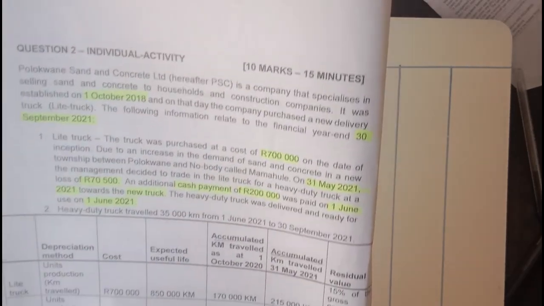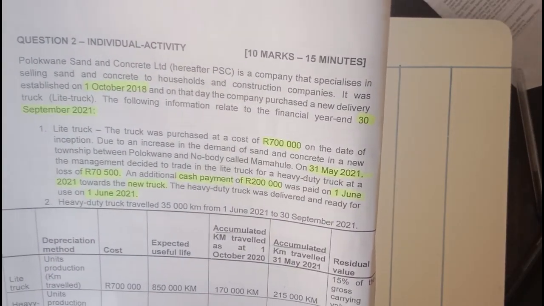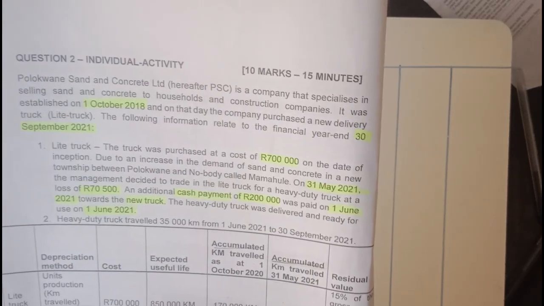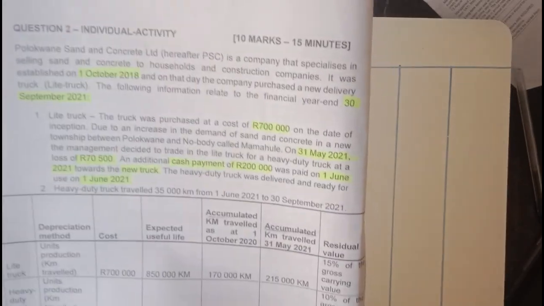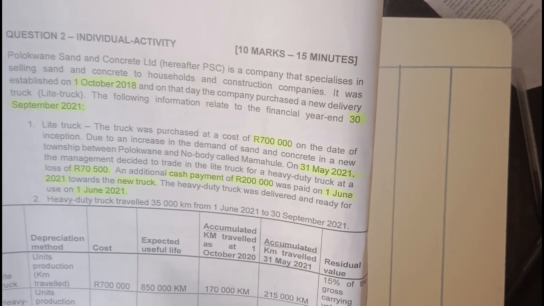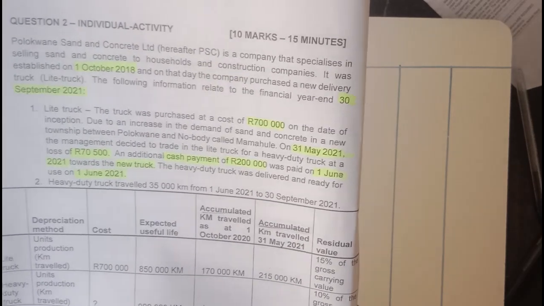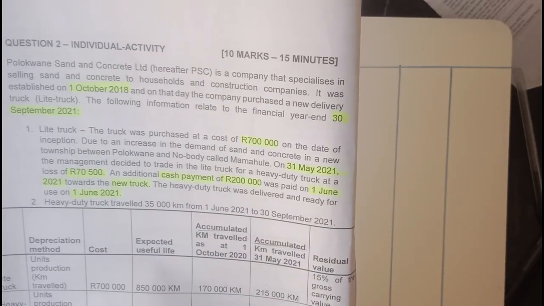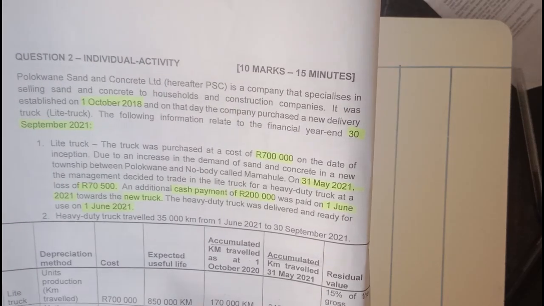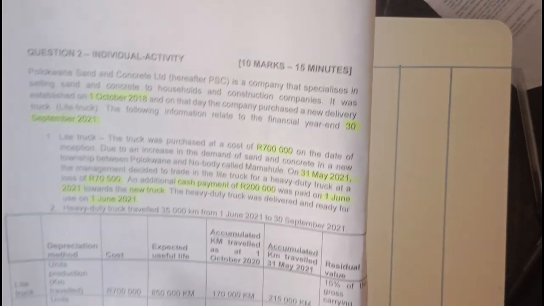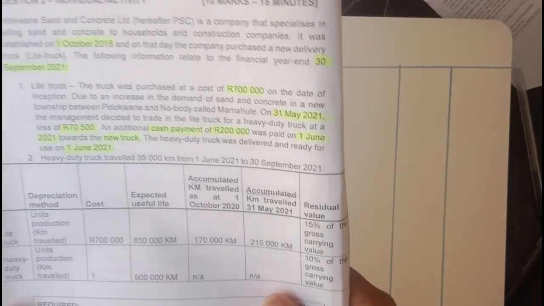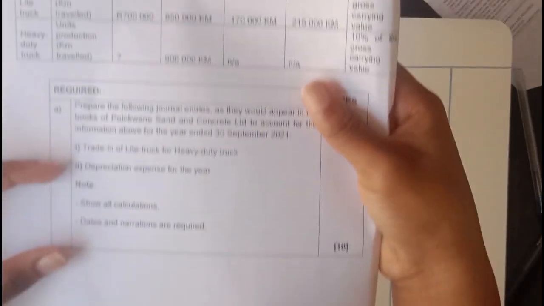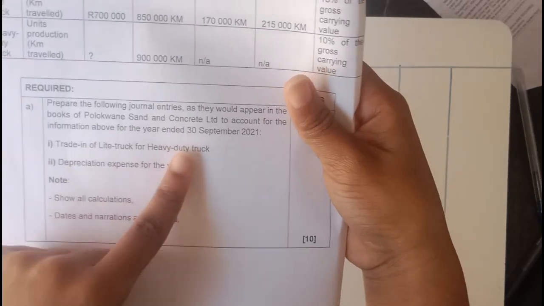So let's read the scenario. Polokwane Sand and Concrete Ltd is a company that specializes in selling sand and concrete to households and construction companies. It was established on the 1st of October 2018, and on that day, the company purchased a new vehicle, a truck. The following information relates to the financial year end of 30 September 2021. Number one, we're supposed to do the journal entries for the trade in of the light truck for the heavy duty truck.